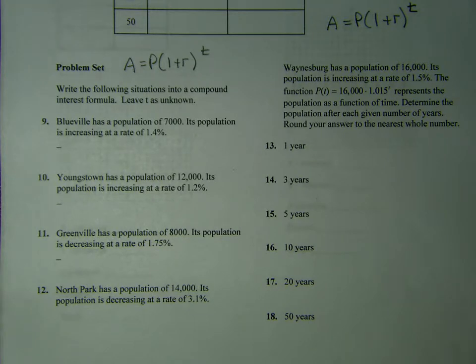Today we are converting our compound interest formulas into function notation, and we're going to use that with population increase and decrease. You want to show the increase and decrease with population, and that's going to be an exponential function where your variable is going to be your actual exponent. Let's take a look at a couple of examples.